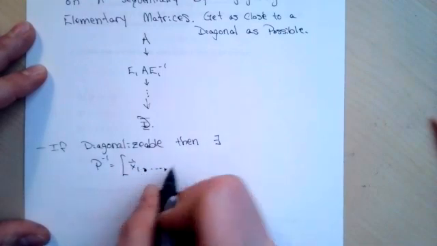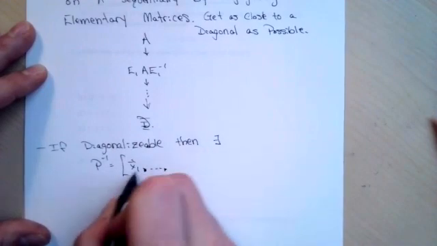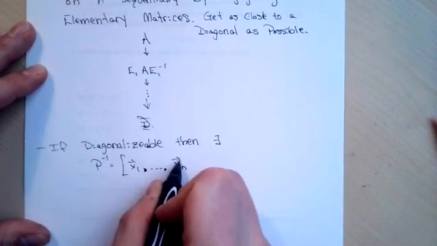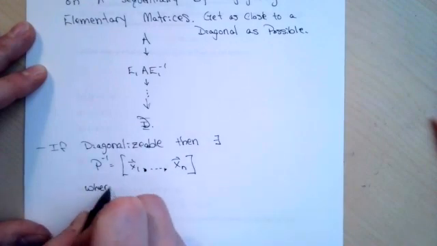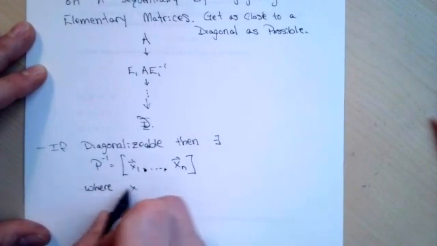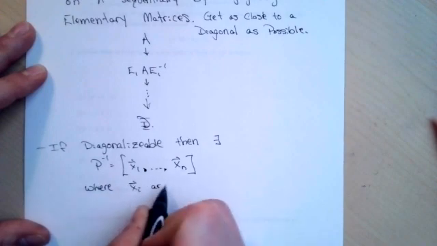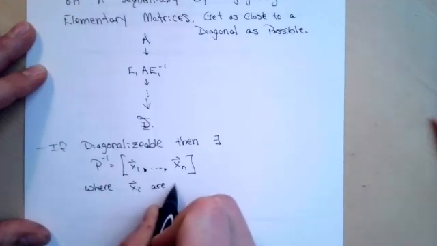Sorry, this is a matrix where the xi are eigenvectors.